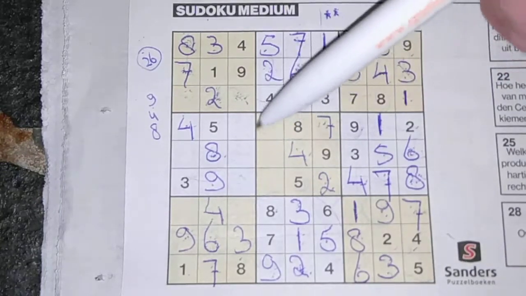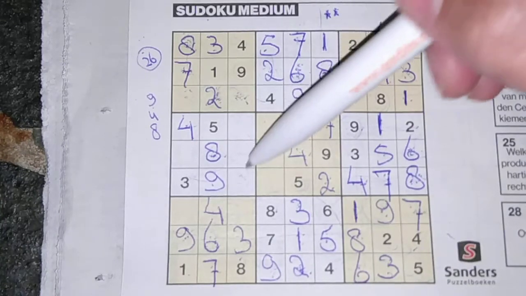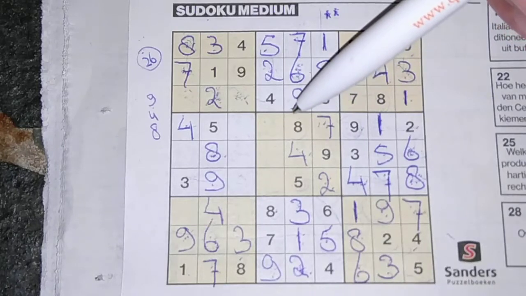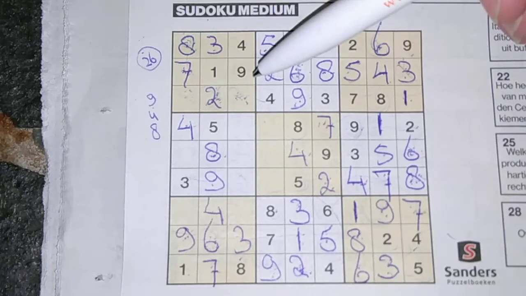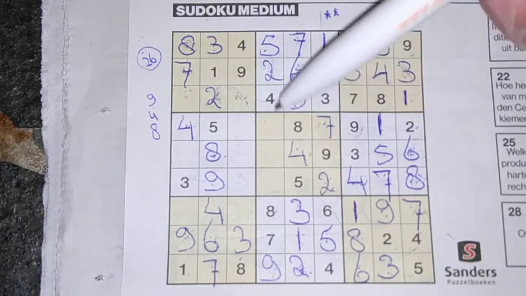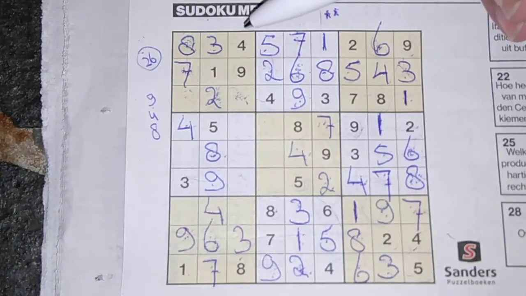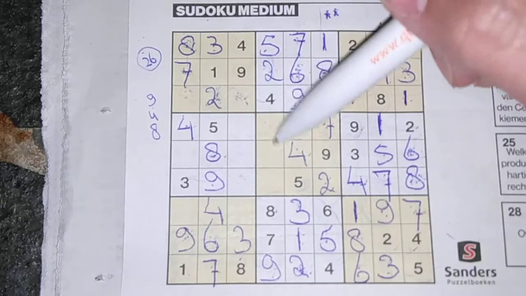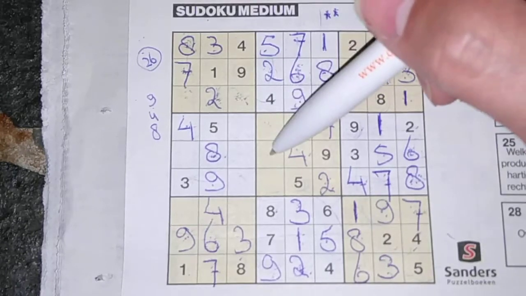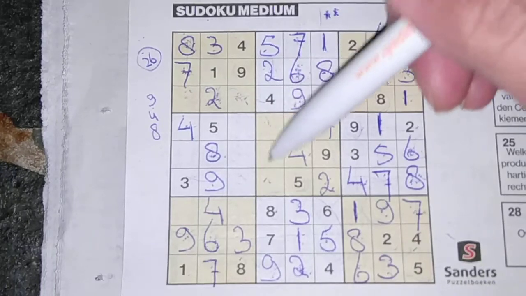Then how about the 1 and the 6? Let me see. 1 and the 6. These 3 numbers are the numbers 1, 3, and 6. 1, 3, and 6.